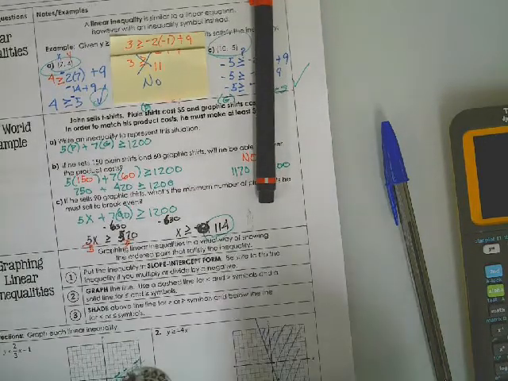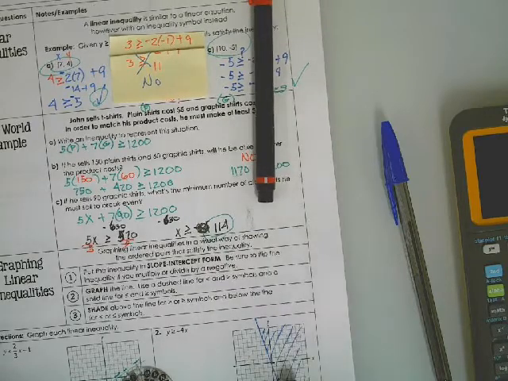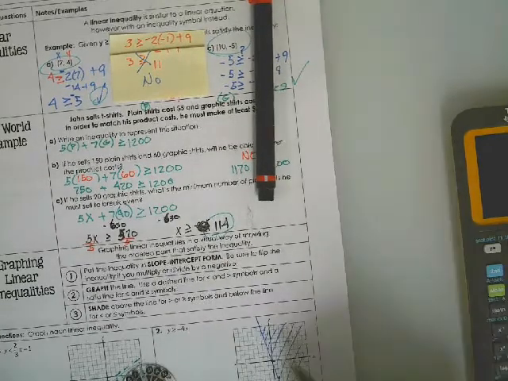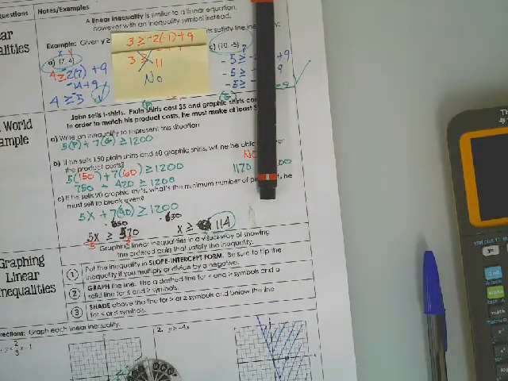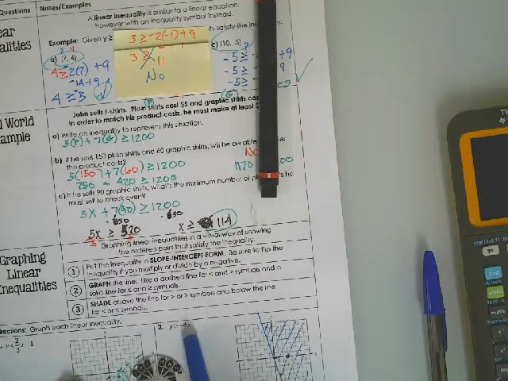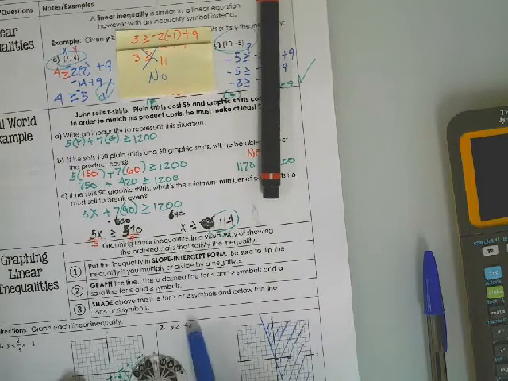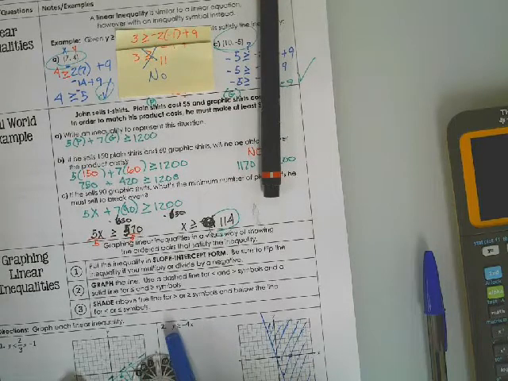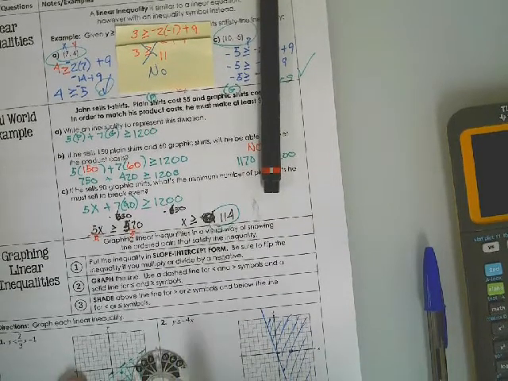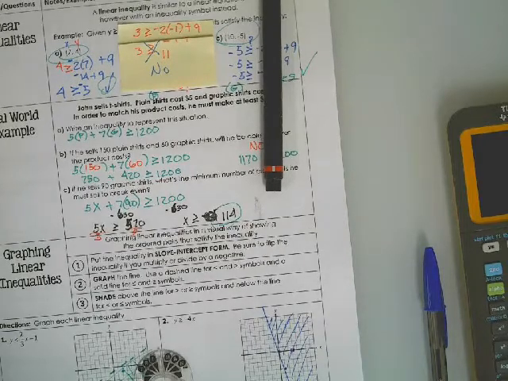Okay, we know values on the line make it true, but let's say, for instance, I picked a value over here that was (3, 0). Okay? (3, 0), something in where I want to shade. If I go -4 times 3 for my x value, that's -12. Is 0 greater than or equal to -12? It is. So that's true. That is the right side of the line. So you can always check a value if you're unsure.